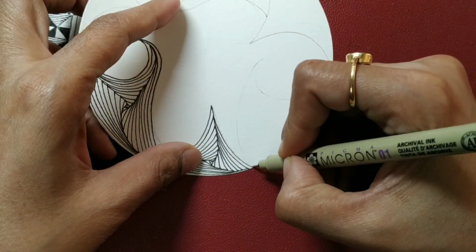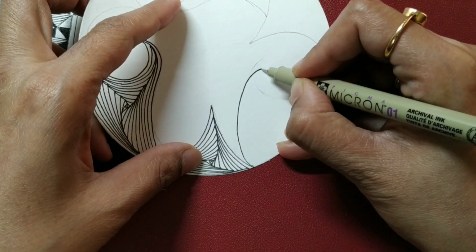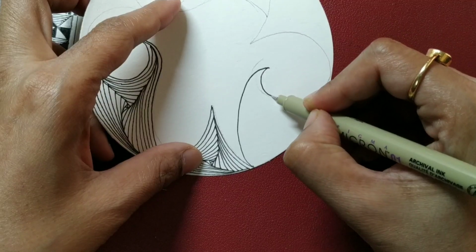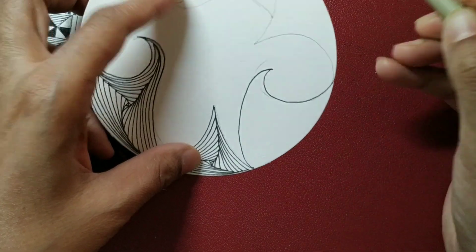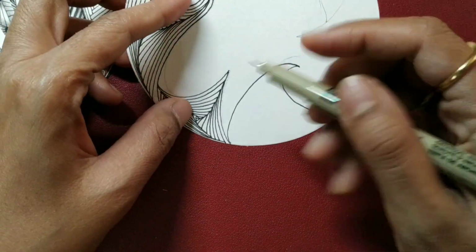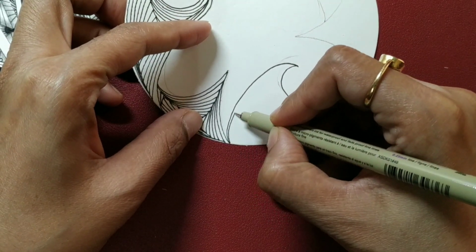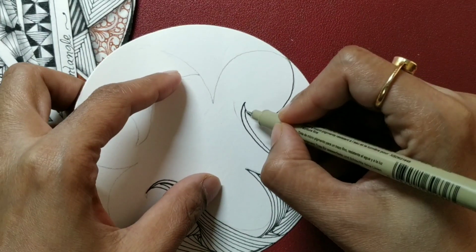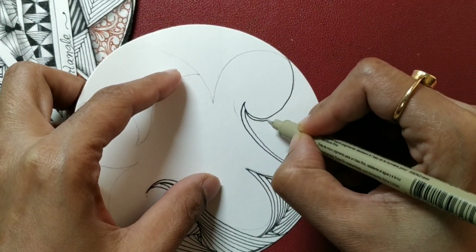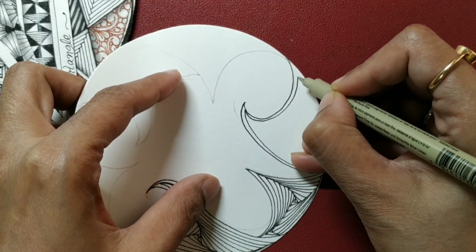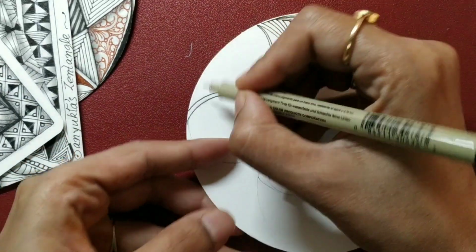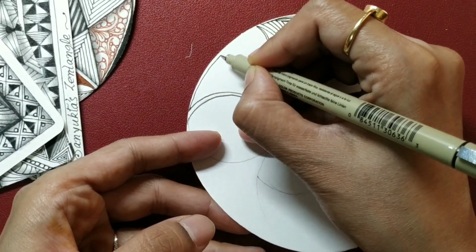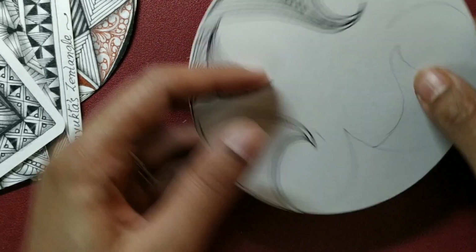Again I'm going to create one arc like this, just taking a cue from the pencil lines that I have drawn, not exactly following them, but somehow taking a cue from them. Again, same.